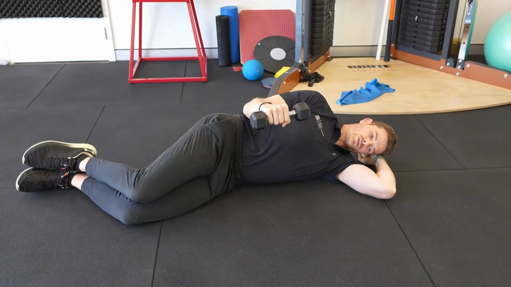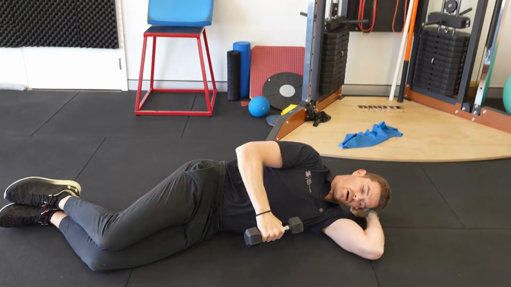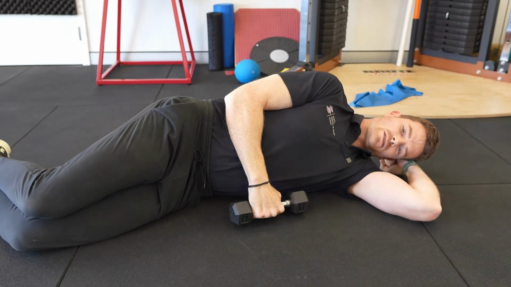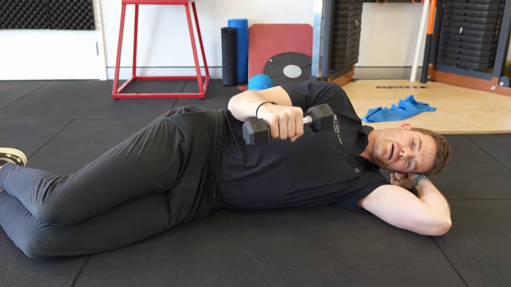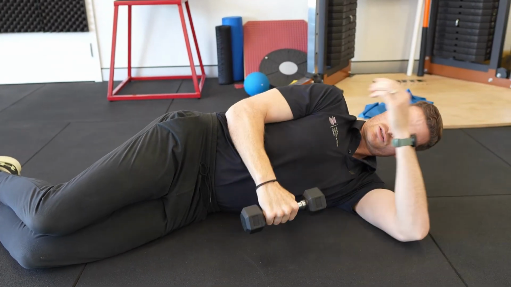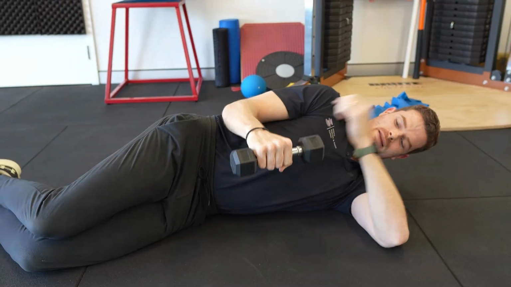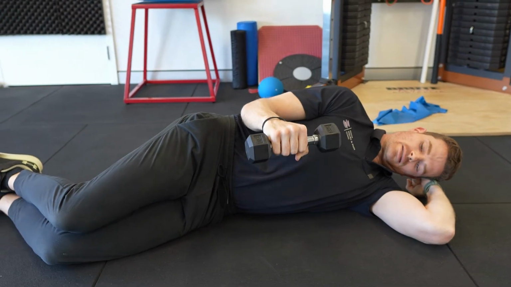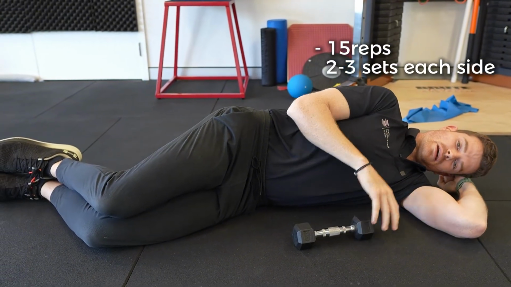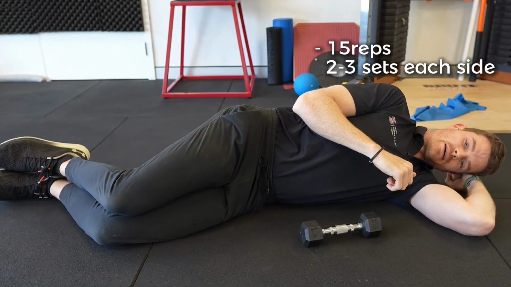And you really want to focus on the rotation. So it's not like you're trying to lift the arm up, you're trying to rotate it back towards your back pocket. And that's going to really work the external rotators and some of those upper shoulder muscles as well. And we like to stop at elbow height. And that's going to keep that resistance nicely on the external rotators. This one we like about 15 reps, and again, 2 to 3 sets either side.